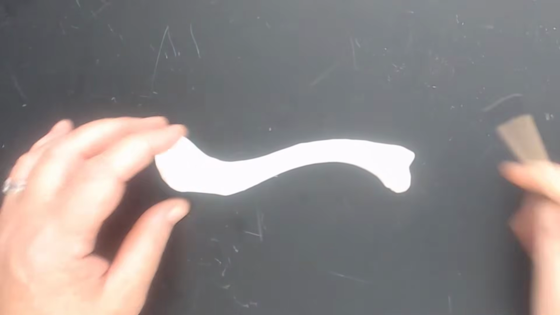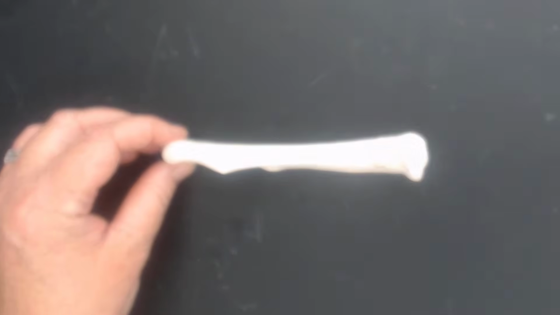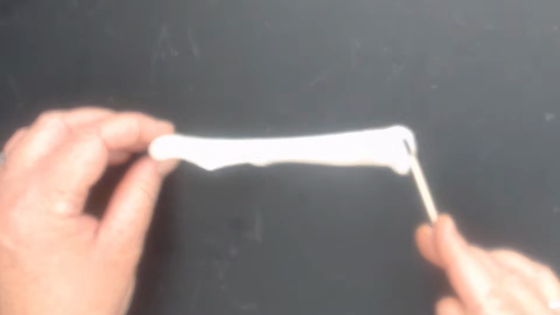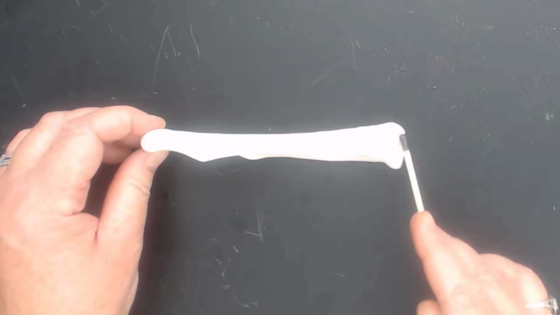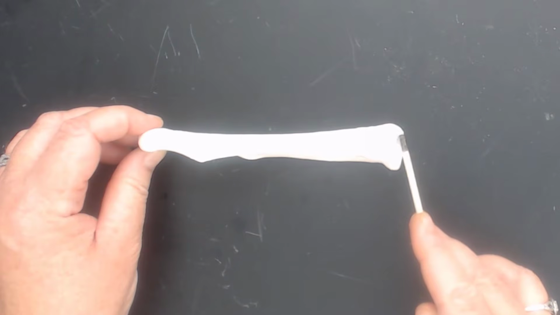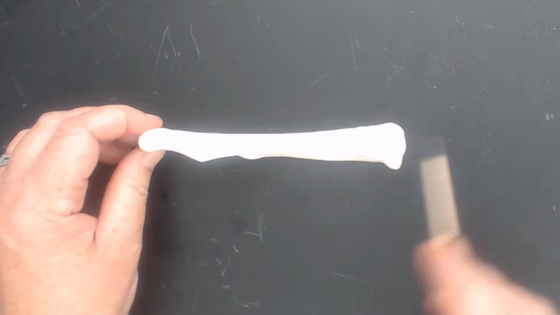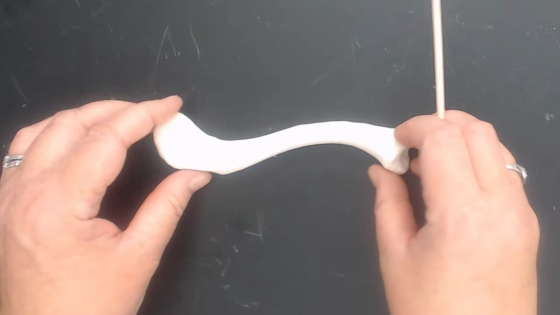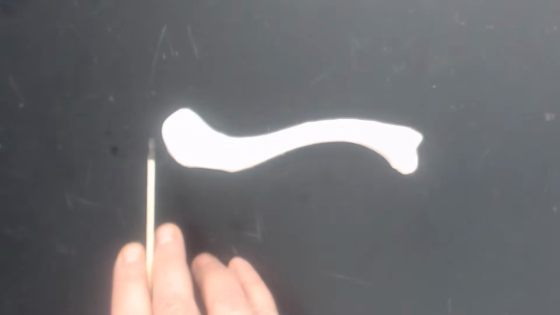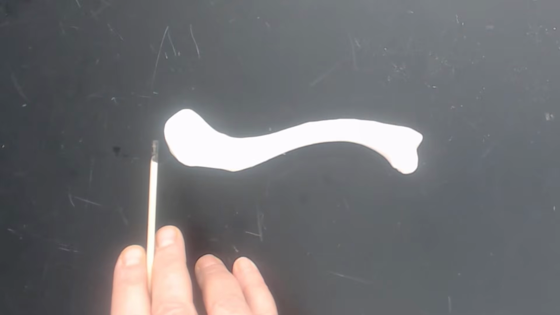Here is a clavicle. The clavicle is the collarbone, and it sits in the body kind of like so. It articulates at this round portion here, which articulates with the manubrium of the sternum. So this is the medial point, and this is lateral. Now this lateral point is going to articulate with the acromion process of the scapula.